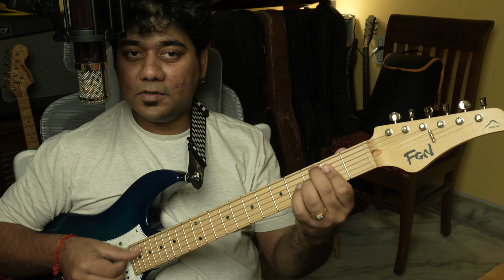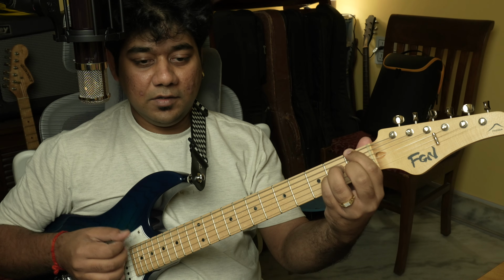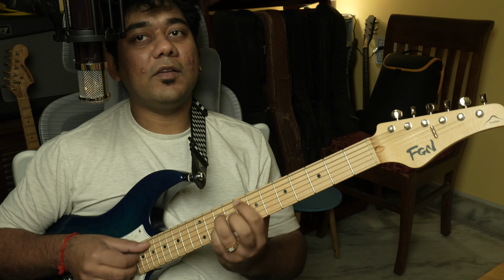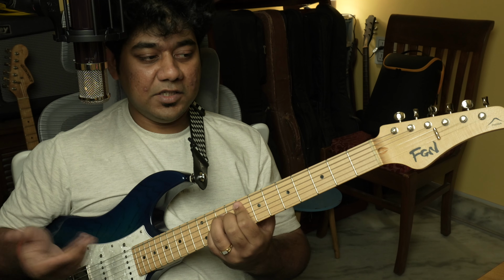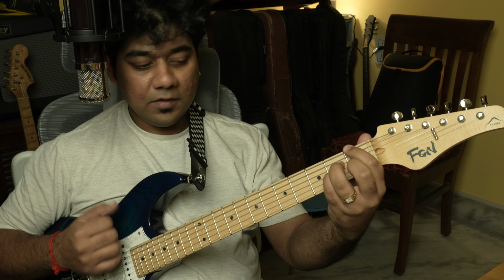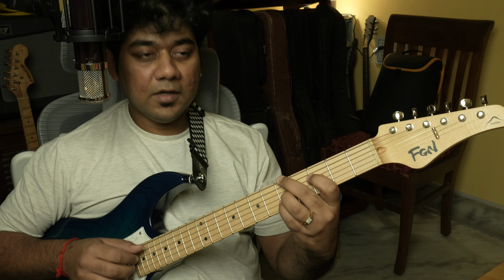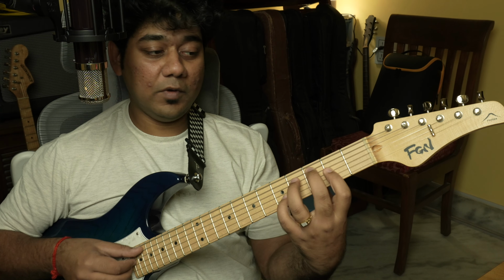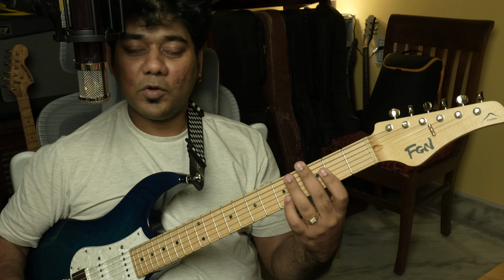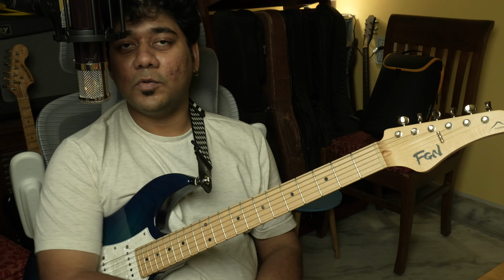So let's try that out. C altered to F major 7th. Okay. Now let's say E diminished 7th to F major 7th. G diminished 7th to F major 7th. B flat diminished 7th to F major 7th. D flat diminished 7th to F major 7. So as you can see, each and every one of these diminished 7th chords really resolve beautifully to that tonic.